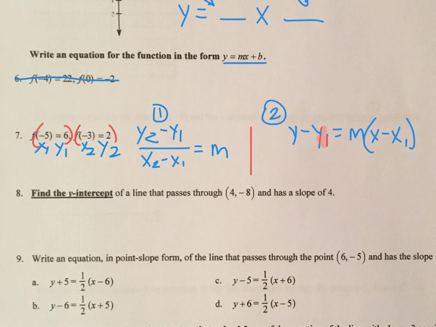So remember, you're replacing those variables with whichever. I would choose this point myself, smaller numbers, and the m that you find. Okay, then simplify by distributive property and adding or subtracting that y value number over, so that's in y equals mx plus b. If you have questions, make sure you ask.